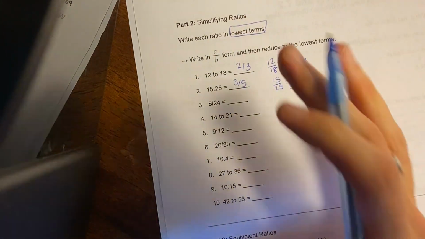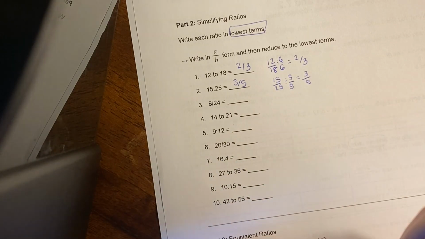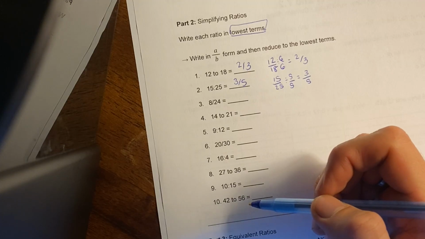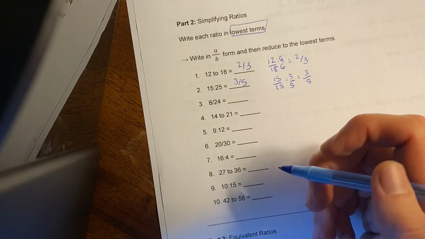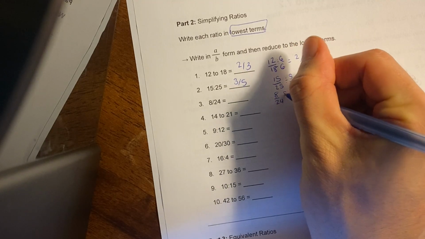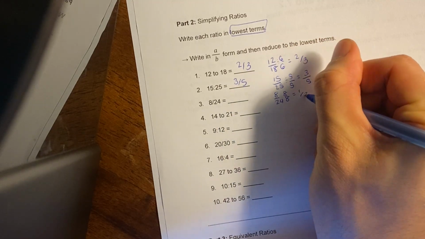And then go ahead and pause the video here if you're watching this and you haven't filled this out, and then try to do the rest of these on your own. But if not, I'll go through a few more as we go. So we have 8 over 24. 8 can go into both of these. That would be 1/3.